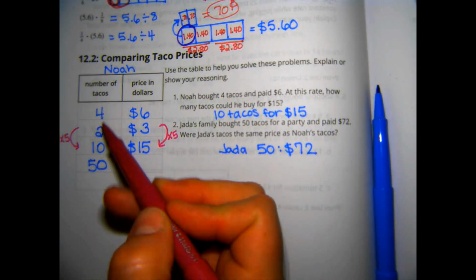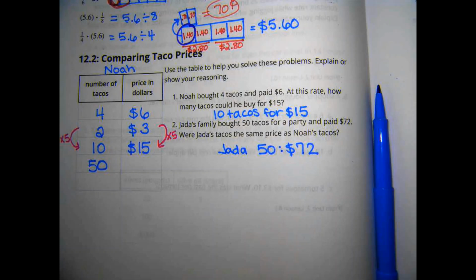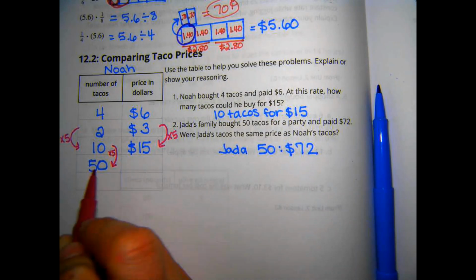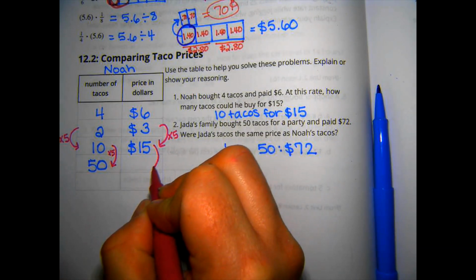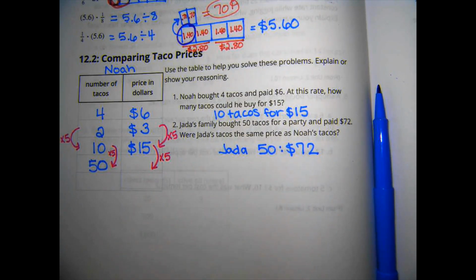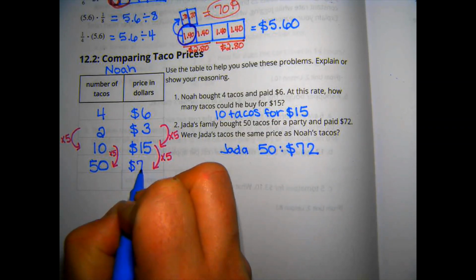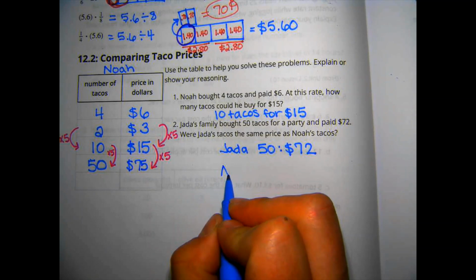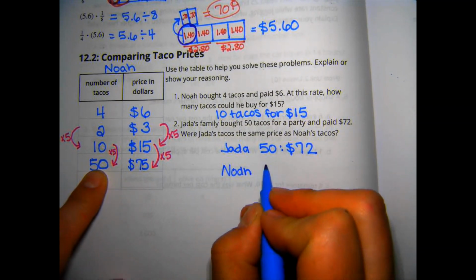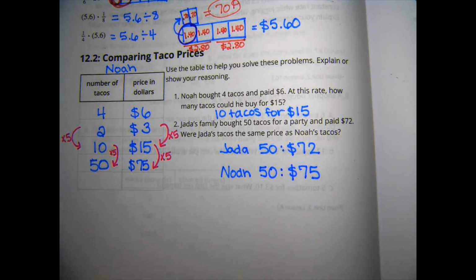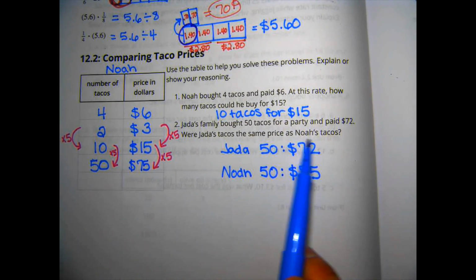How can I turn a 4, a 2, or a 10 into a 50? Hopefully you notice that we can take 10, times it by 5, and get 50. So that means I'm going to take this 15 times it by 5 and get, what's 15 times 5? Good, $75. So Noah, when he bought 50 tacos, paid $75.